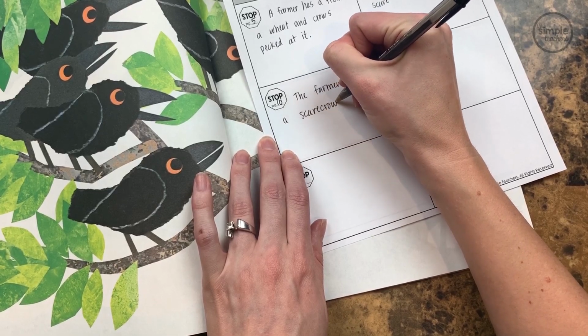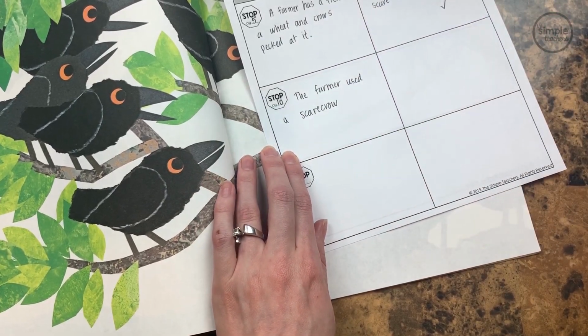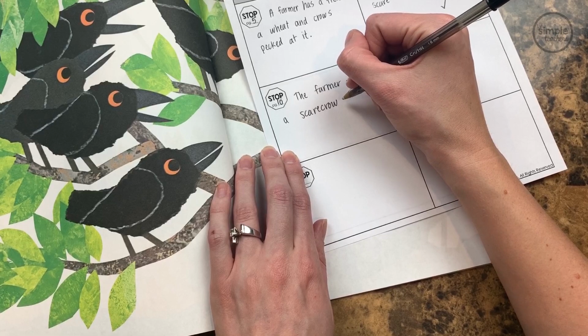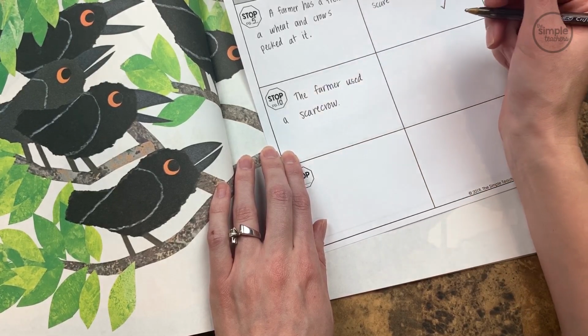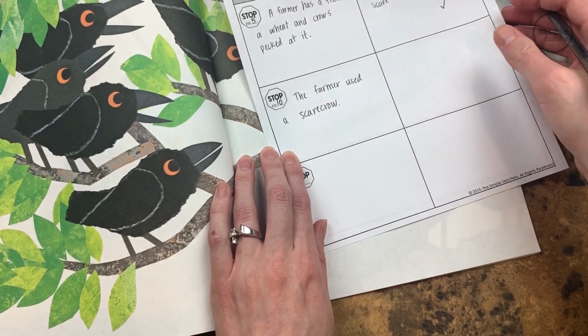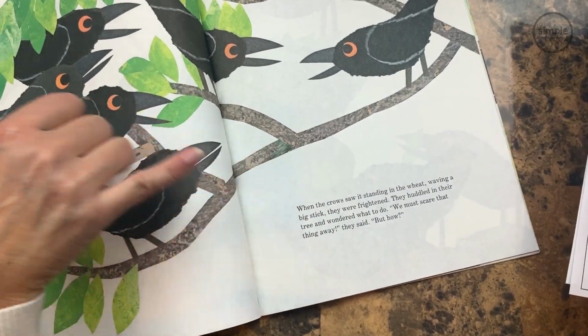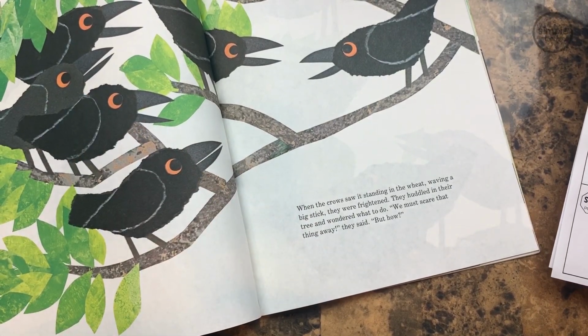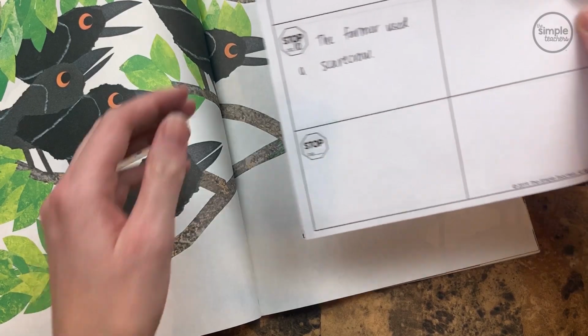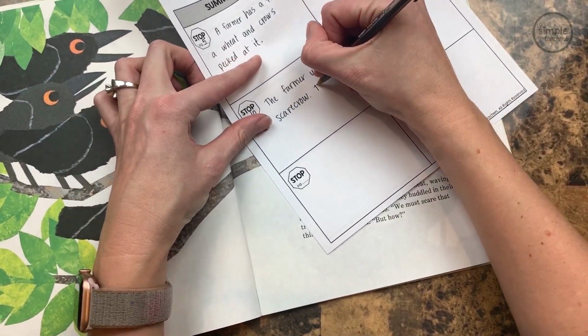And then I think the next thing is more of the prediction. The crows might come up with an idea, because they said, but how? Let's look. What did they say? We must scare that thing away, they said, but how? Exactly. So the crows are thinking of an idea.